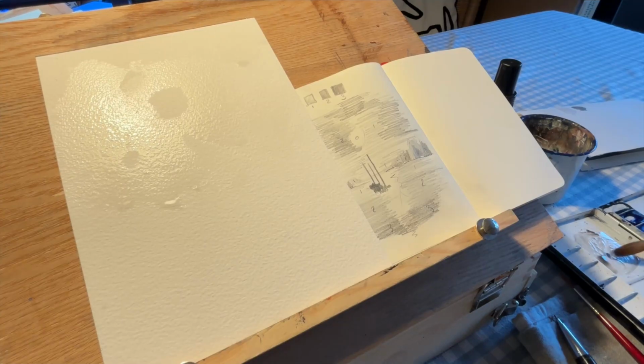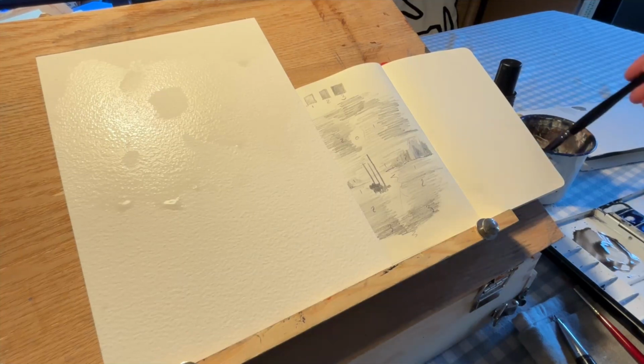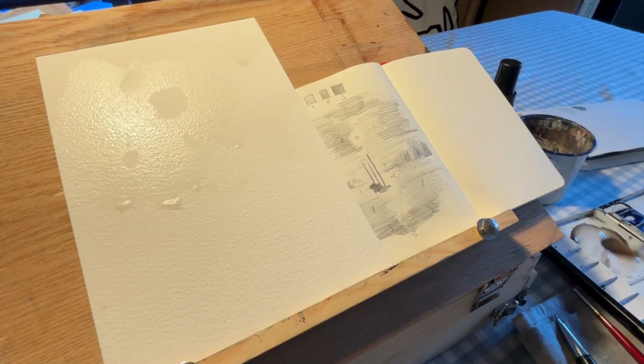So I'm mixing an ivory black, a dark value of our ivory black, and then I'm just going to add a little bit of water to it to create my midtones.